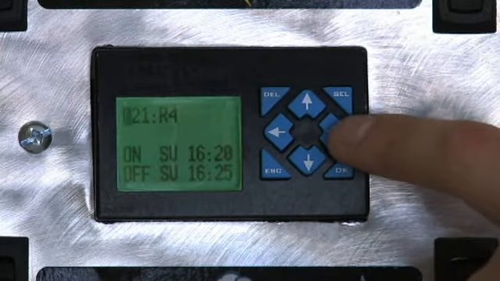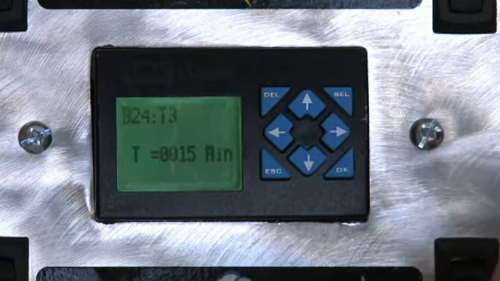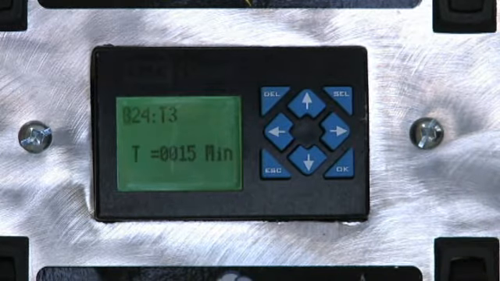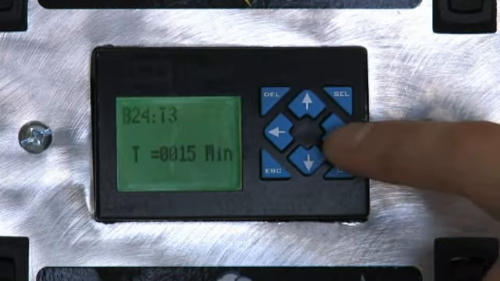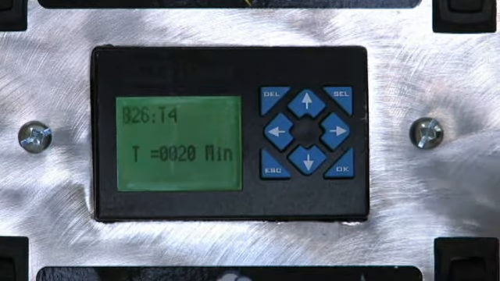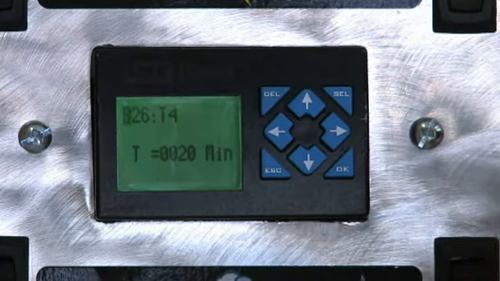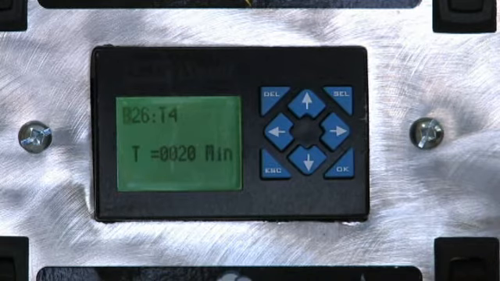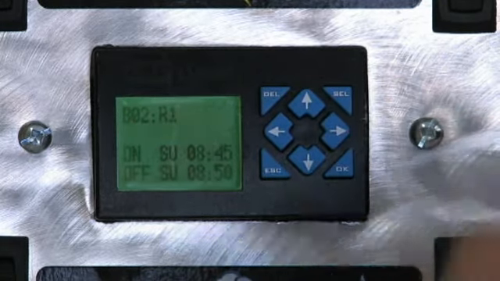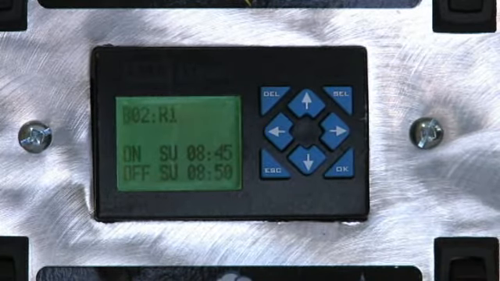If you press the right arrow key again, we now go to B24, which is our CO2 override, which is for 15 minutes. So anytime you flick your CO2 override button, it is going to only run for 15 minutes. And if you press right again, this is our water override, which is B26. And again, if you flick your watering switch up on this, it'll only override for 20 minutes. Okay. So that is all the parameters.